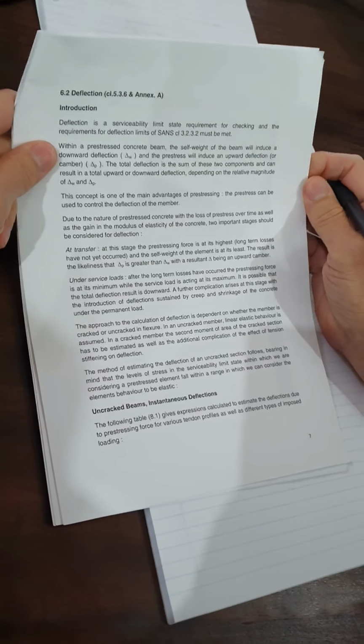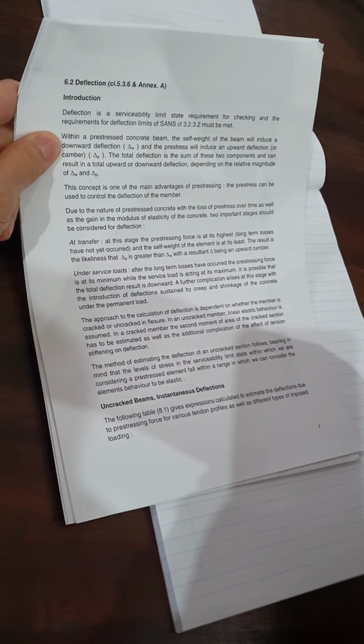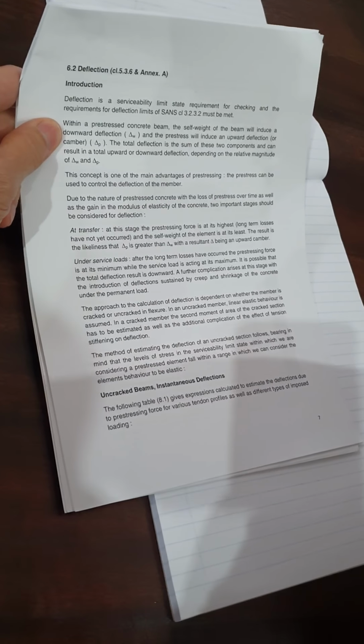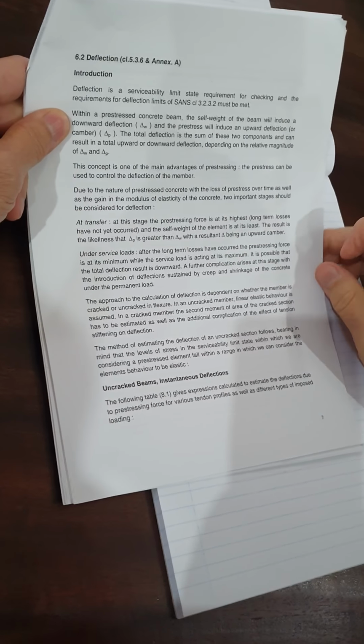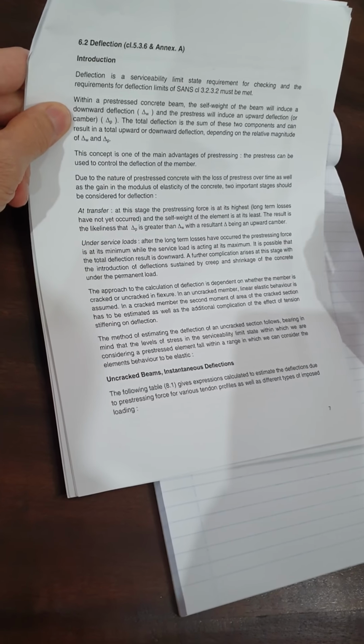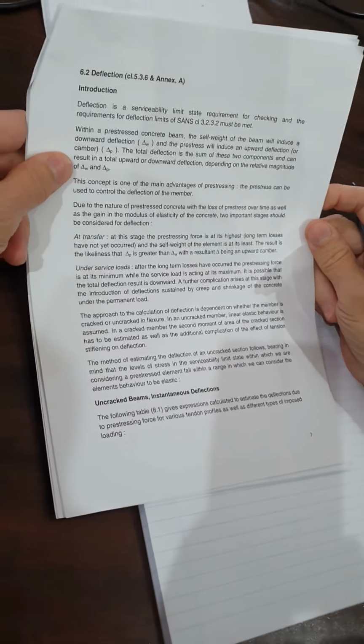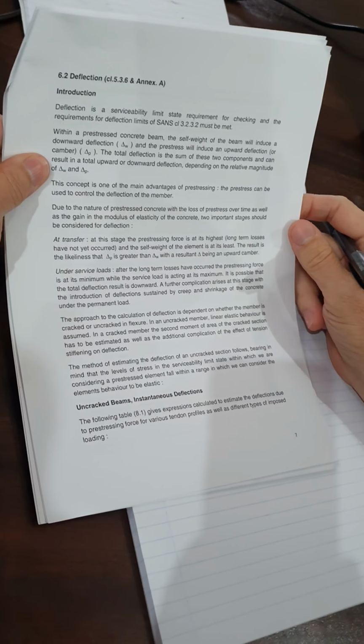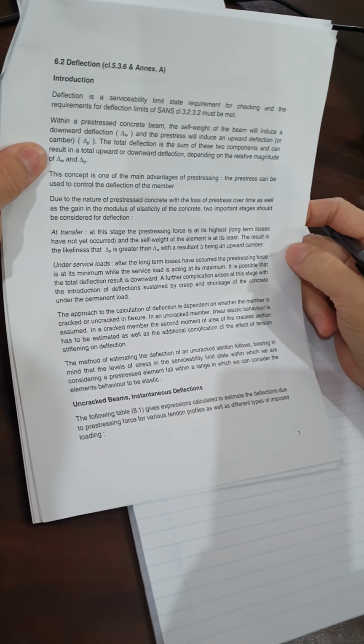I just need to point out a few things. The self-weight of the beam is obviously going to induce a downward deflection. The pre-stress is going to give you an upward deflection, also referred to as a camber. Quite often, after we've applied the pre-stress, we're left with an upward deflection of the beam until such time as you start to apply your live load.